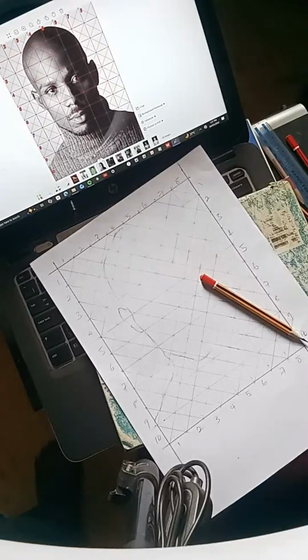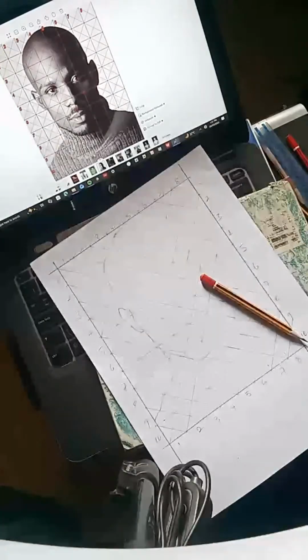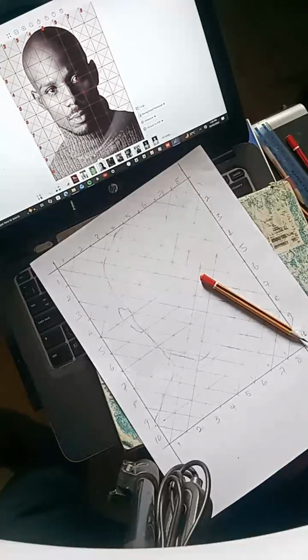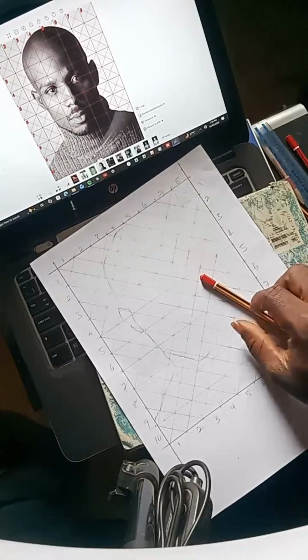I just lose light, the breeze from here closed my window. So let's proceed.